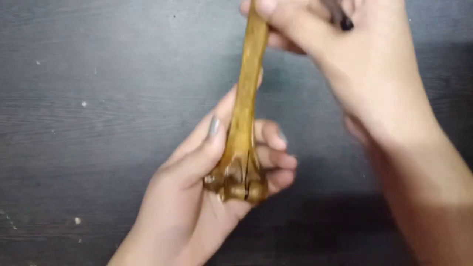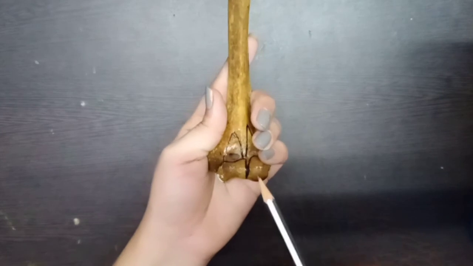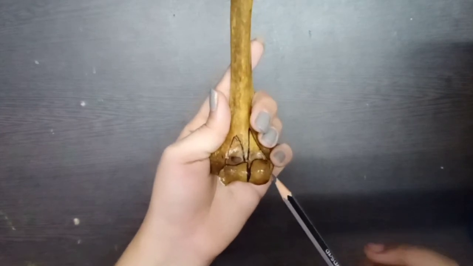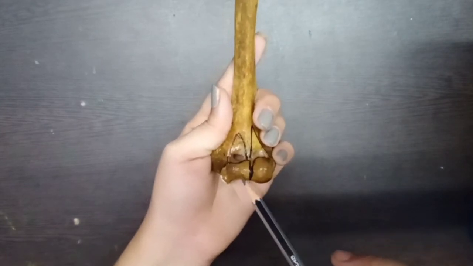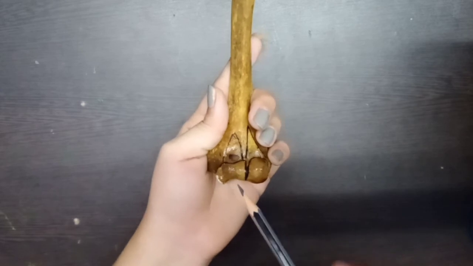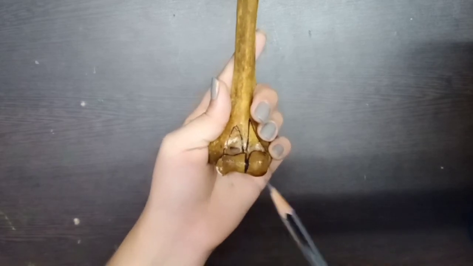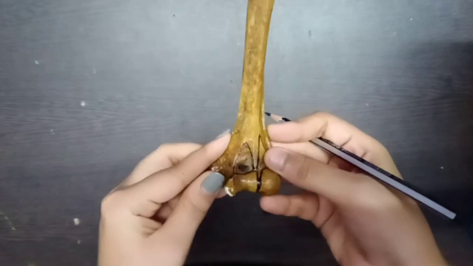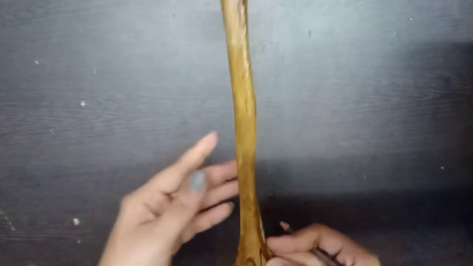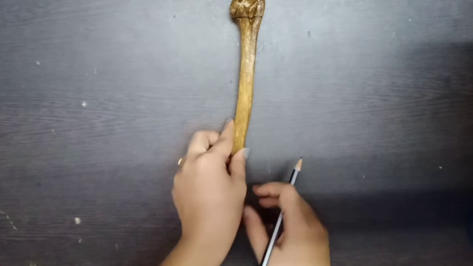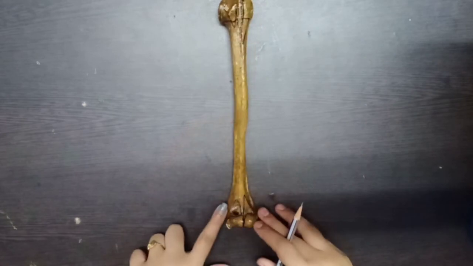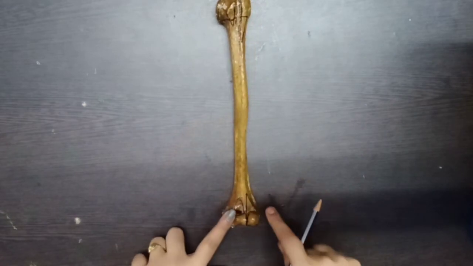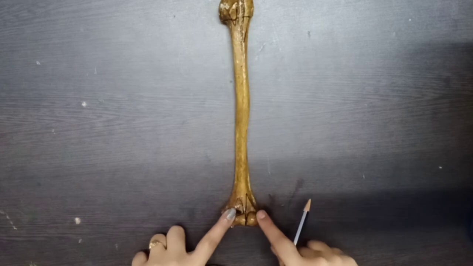Now when we talk about the lower end, we have two articular parts, that is the capitulum articulating with the radial head and the trochlea articulating with the trochlear notch of the ulna. Then the non-articular parts: the medial epicondyle, which is larger, and the lateral epicondyle, which is smaller.